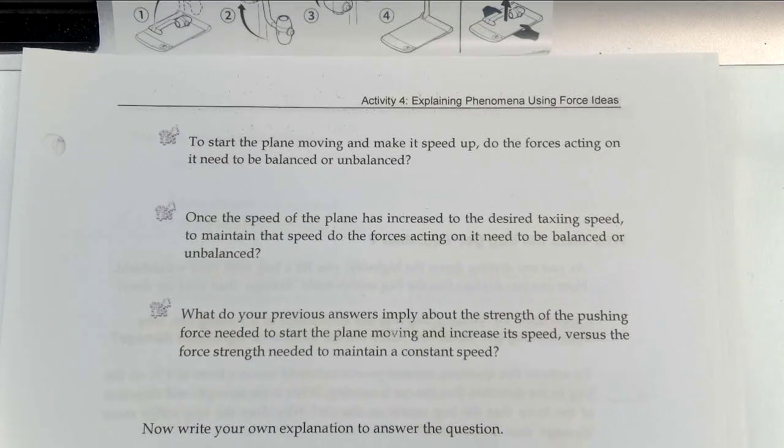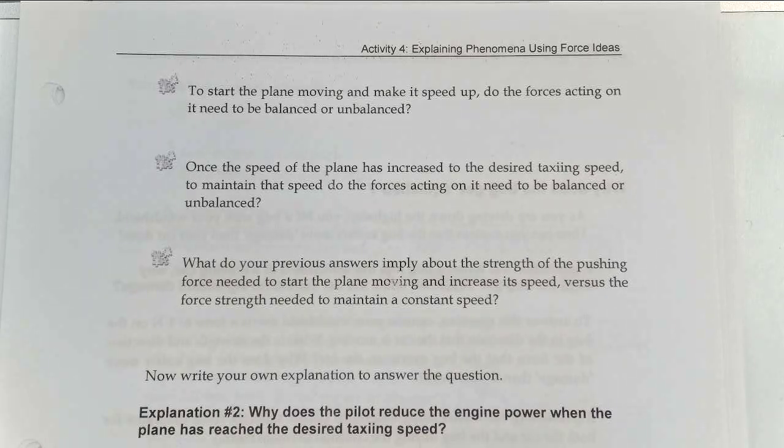To start a plane moving and make it speed up, do the forces acting on it need to be balanced or unbalanced? Well, if I am at rest, the only way I can make it move is to apply unbalanced forces. And so something, in this case the engine, has to push harder on the airplane than the friction does, or else it won't go anywhere. And this is very much just like the couch situation from the previous activity.